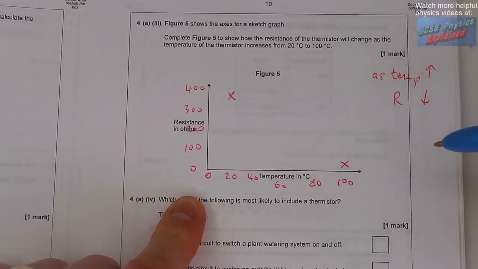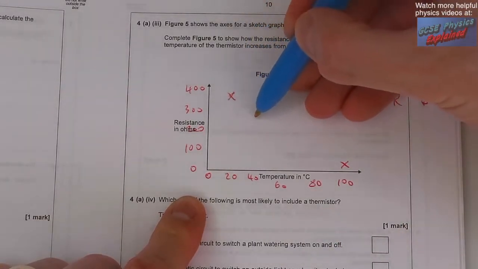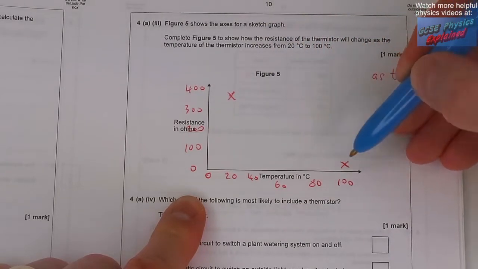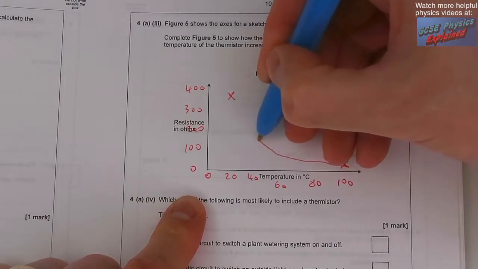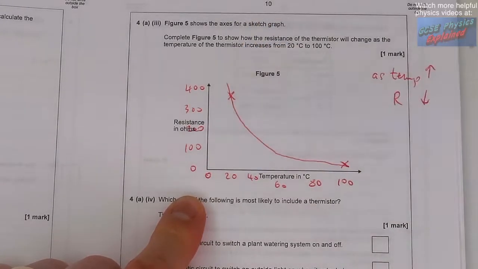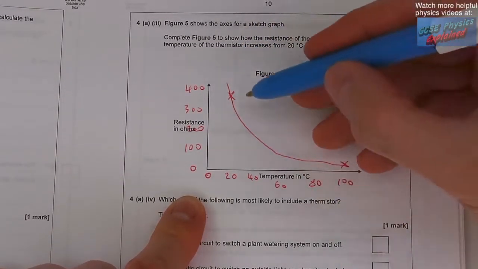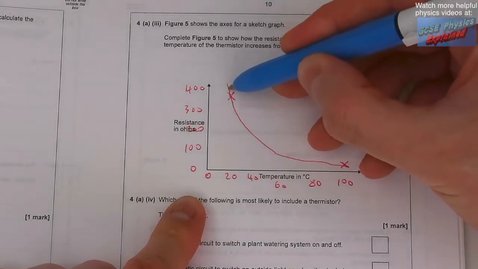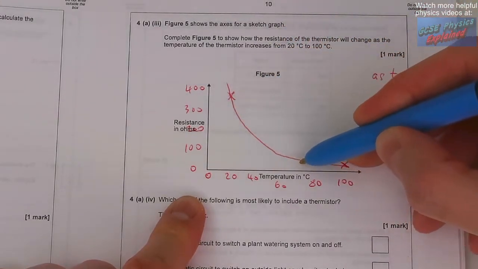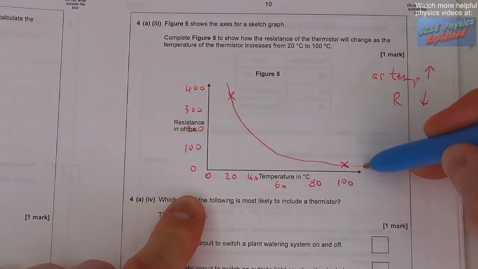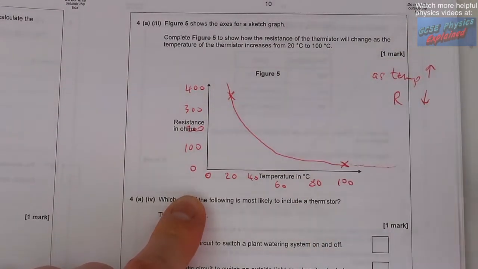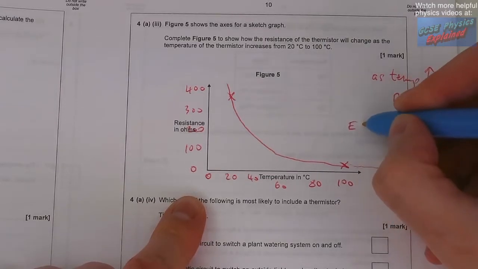And what we also know is it's not directly proportional. It's what we call exponential. So it's going to be a curve that goes like that. That kind of curve where it starts off high and comes down curved like that and never actually touches this 0 line, but just sort of comes along here like that. That's what we call an exponential graph.